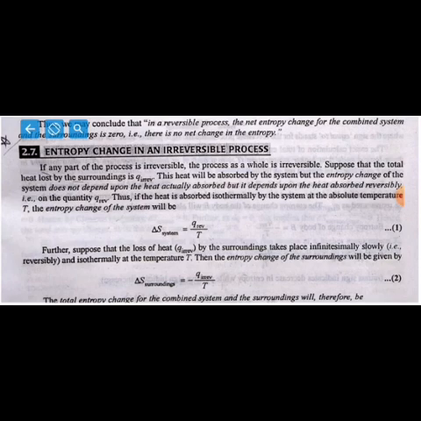This heat will be absorbed by the system, but the entropy change of the system does not depend on the heat actually absorbed, but it depends on the heat absorbed reversibly, on the quantity Q reversible. Thus, if the heat is absorbed isothermally by the system at the absolute temperature T, the entropy change of the system will be delta S system is equal to Q reversible divided by T.